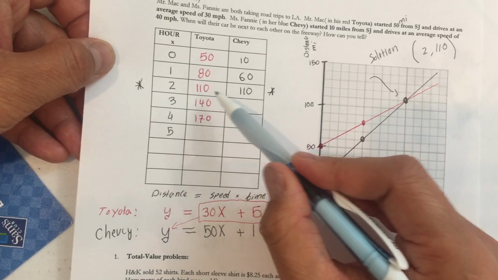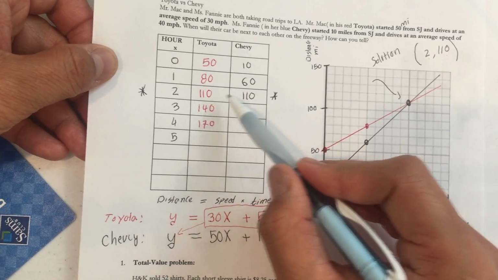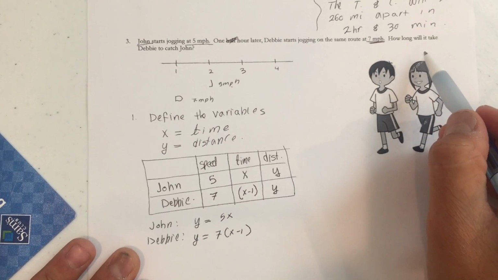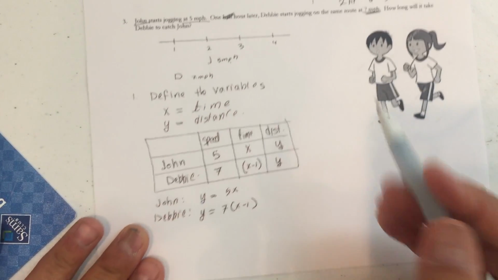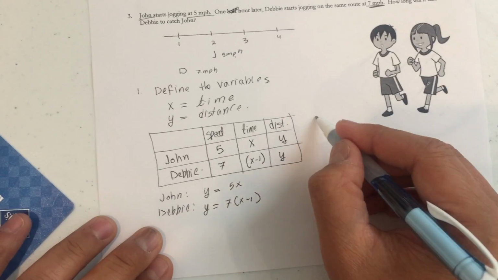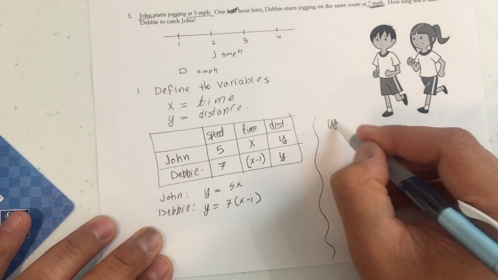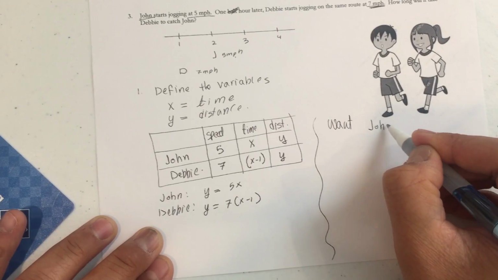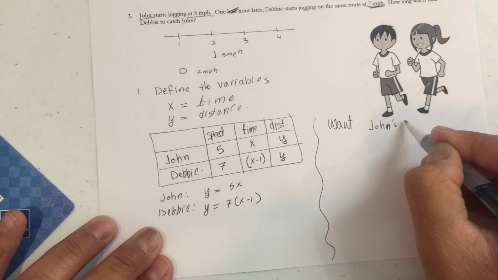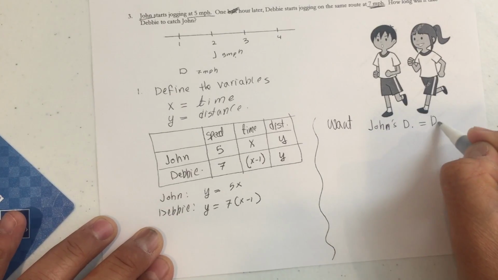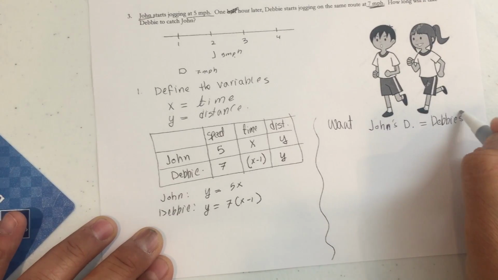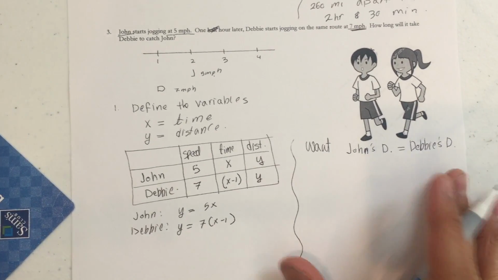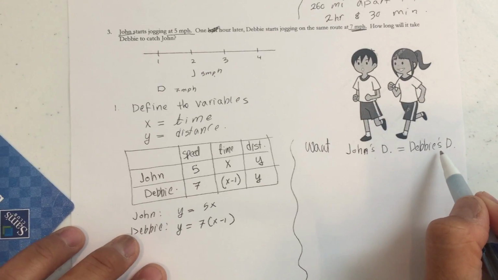That's how we identified how long, okay? So in this case, we want to know how long will it take for Debbie to catch up to John. So we also want the two distances to equal each other. So we want John's distance to equal Debbie's distance. Okay, so in a catching up sort of problem, you want the two distances to equal each other.